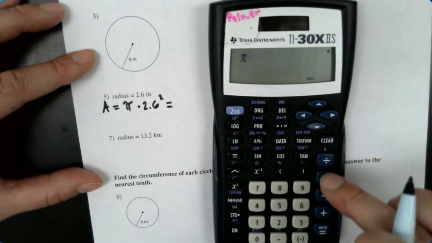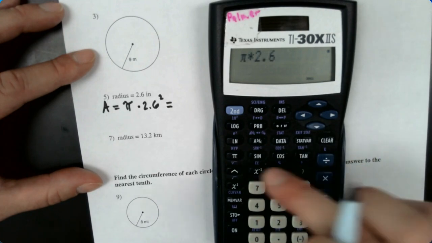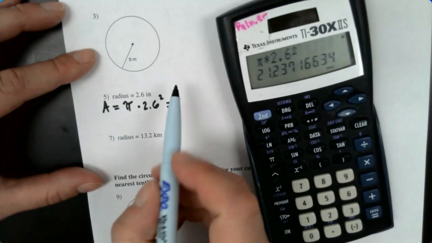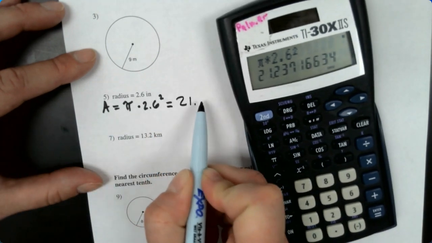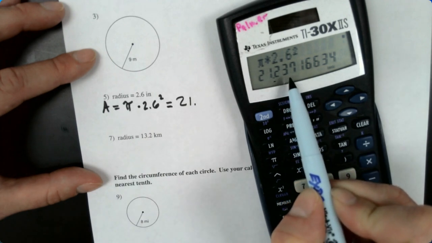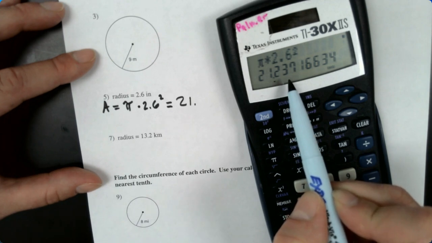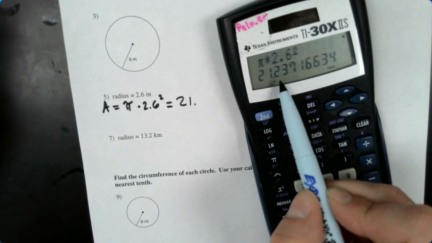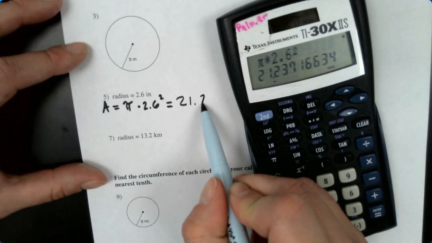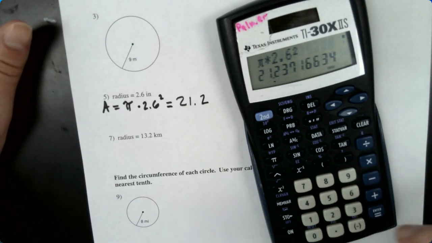So pi times my radius squared. And that gives me 21 point, and then I need to go to my second decimal. 3. Is 3 gonna have us round up or down? We're gonna round down. It's less than 5. We're gonna keep this number: 21.2. Get rid of the other decimals.